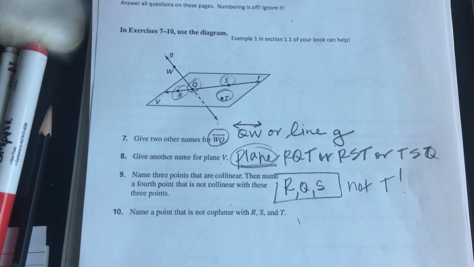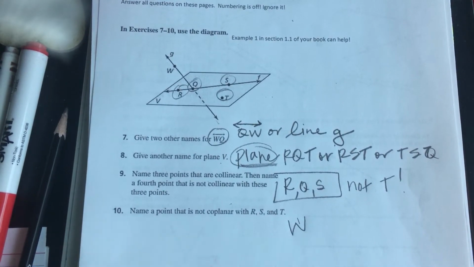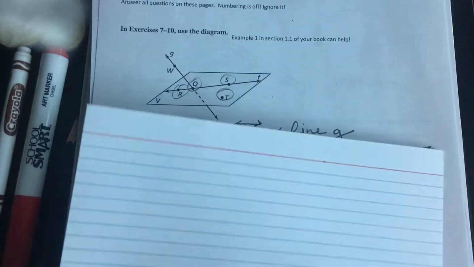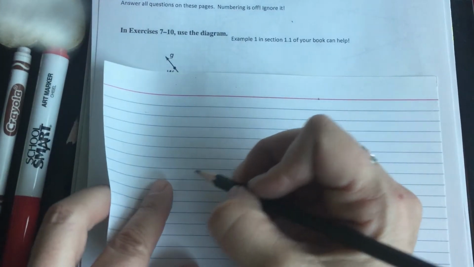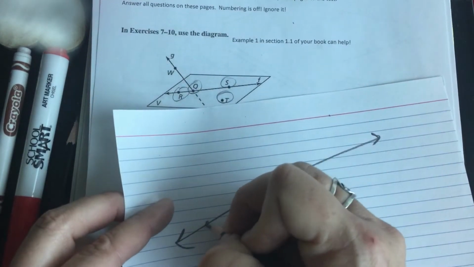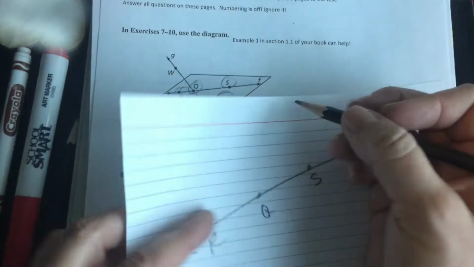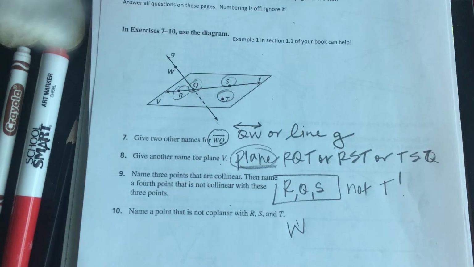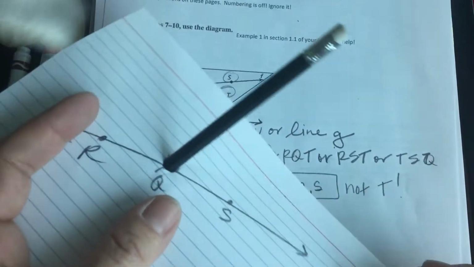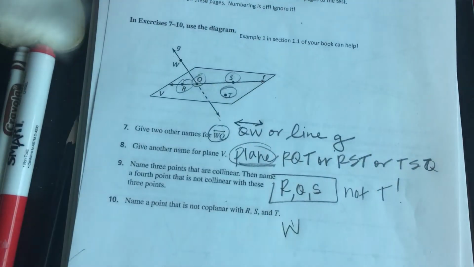Name a point that's not coplanar with R, S, and T. The only one is W. If you remember me doing note cards, here's my plane that has this line. What line's in here? R, Q, S. And then that line G comes down through it, and it contains point W out here. So W is the only one that isn't on there.